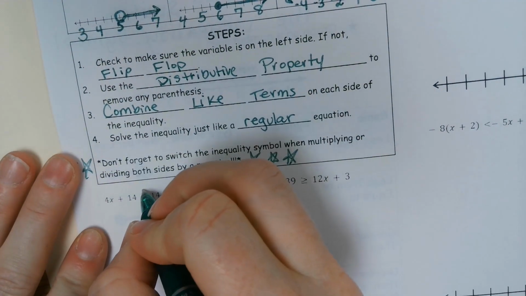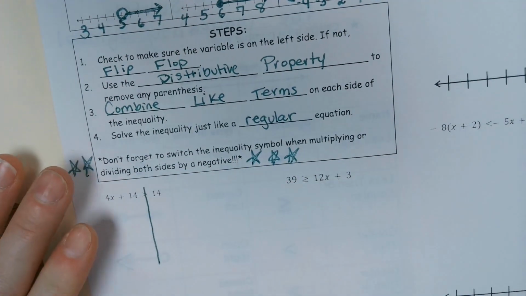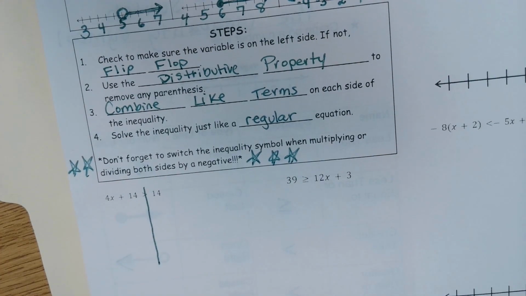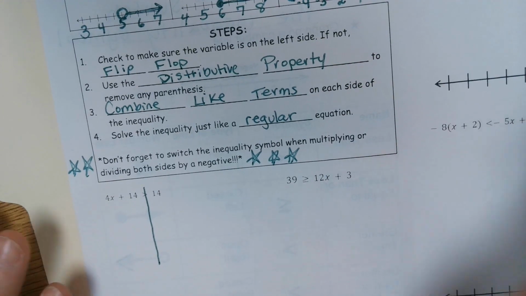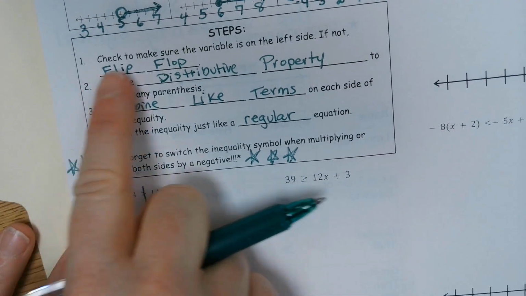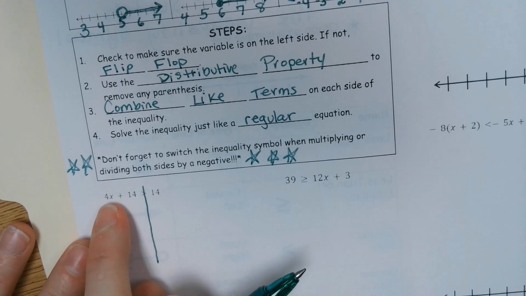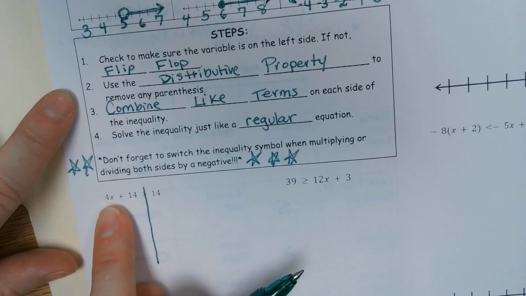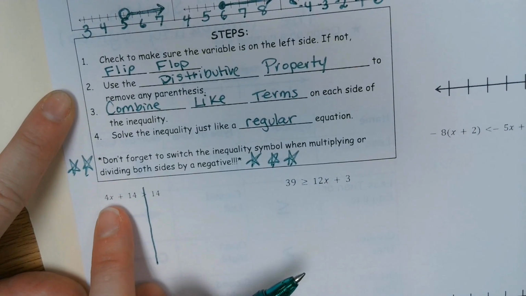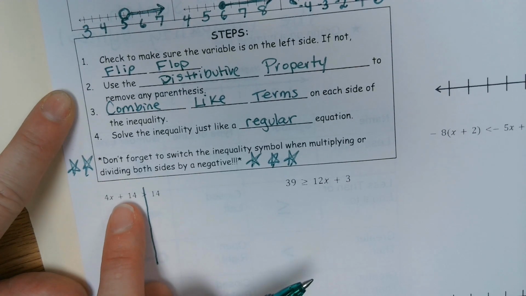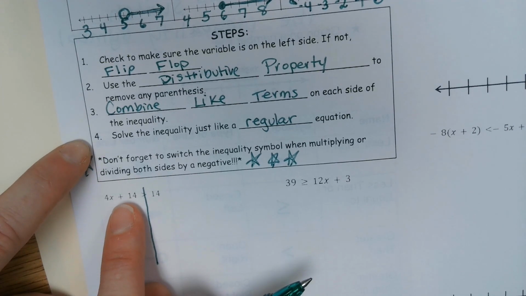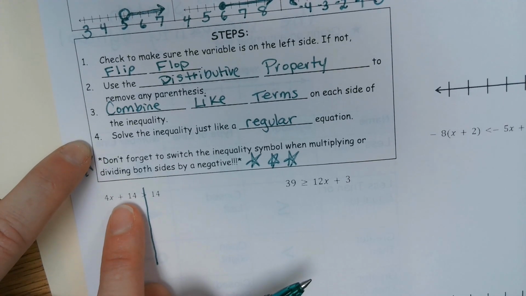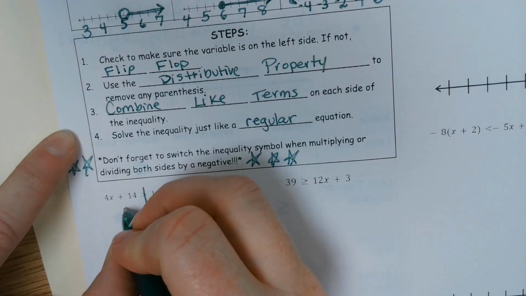So let's solve our first one. I'm going to do it the same way. Draw my line down the inequality symbol. We're going to move things around. Step 1, check to make sure the variable's on the left side. And it is. Step 2, use distributive property. I don't need to because there's no parentheses. Step 3, combine like terms on each side. Don't need to do that either. Step 4, solve the inequality just like a regular equation. All right, that's where we start.